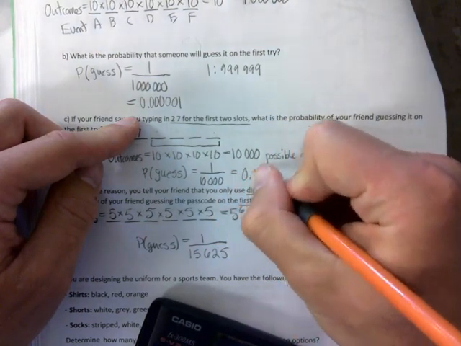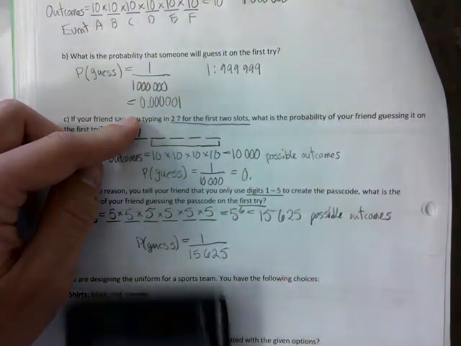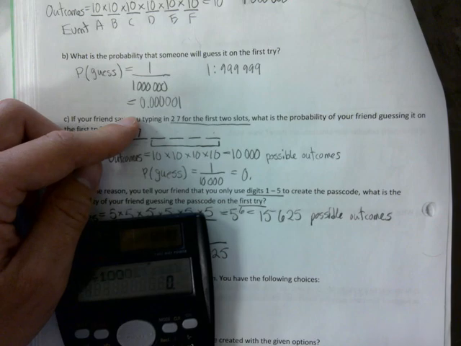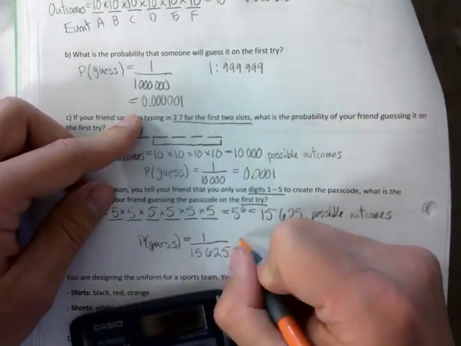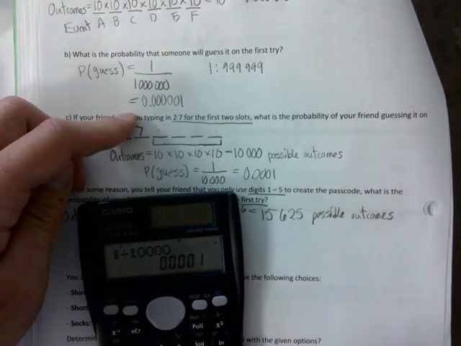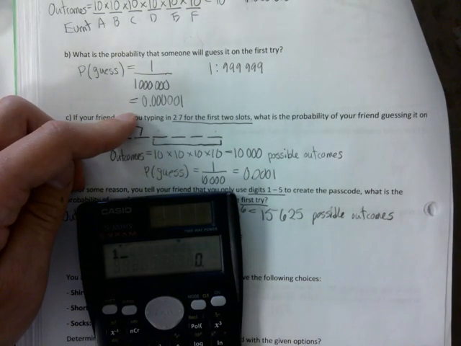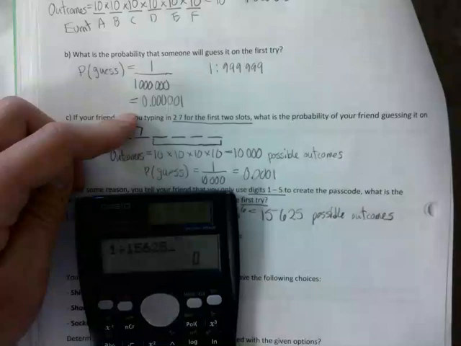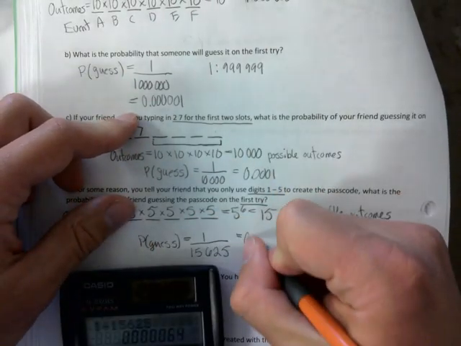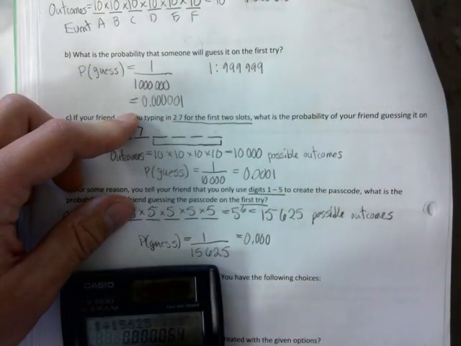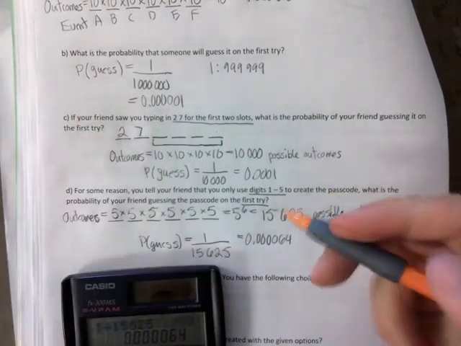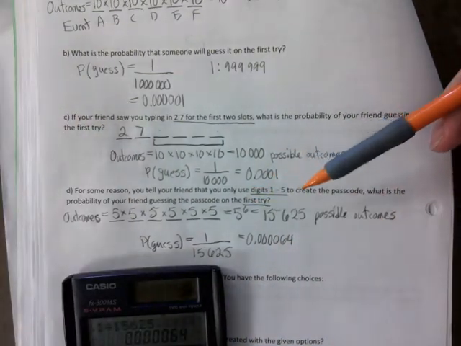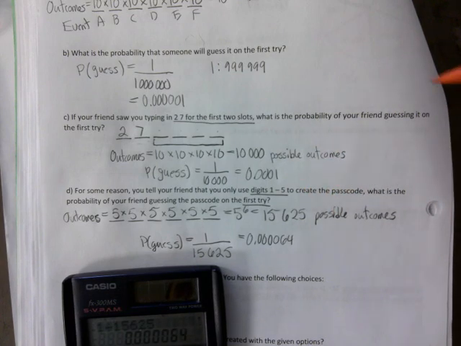This is 0.0001, and this is 1 divided by 15,625, which is 0.000064.